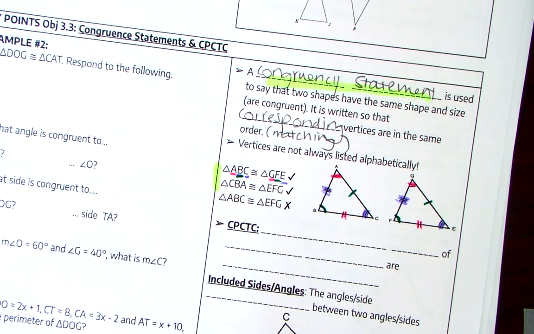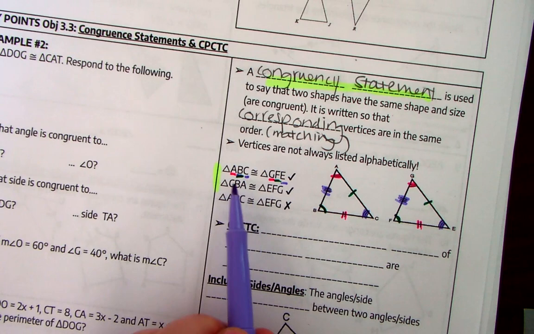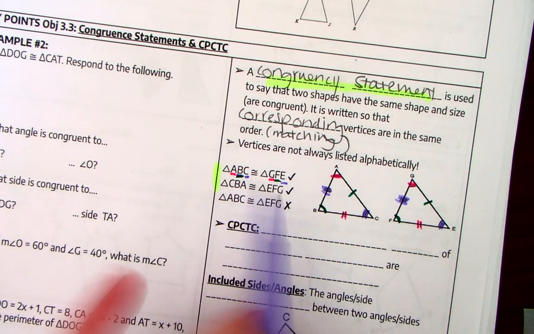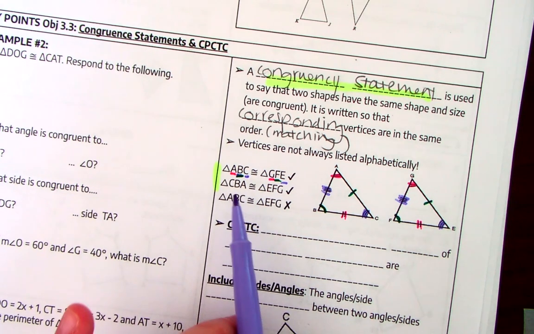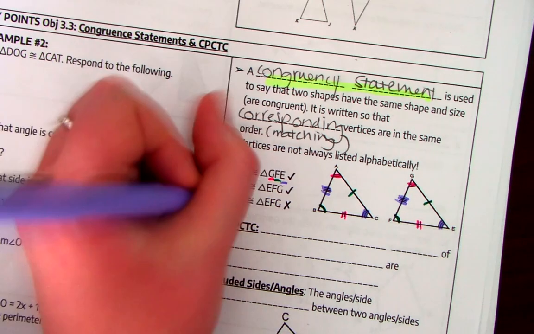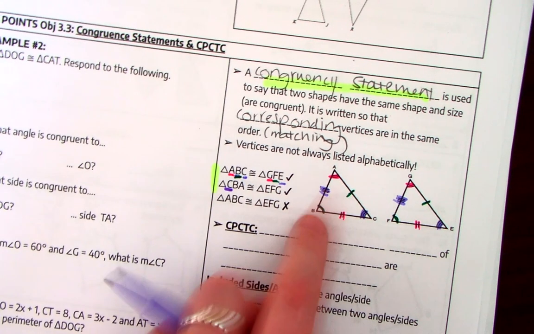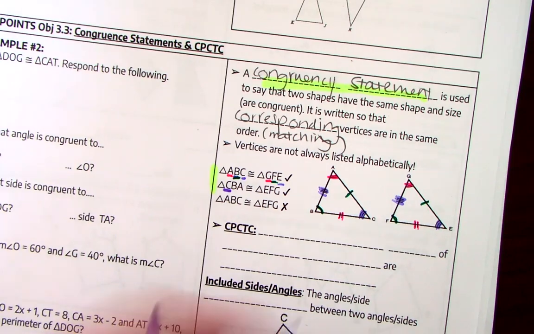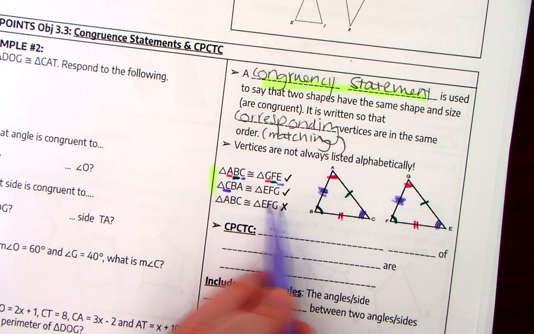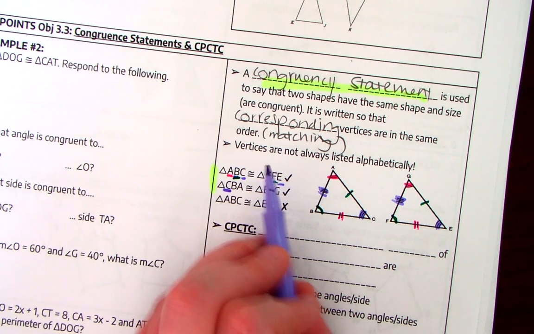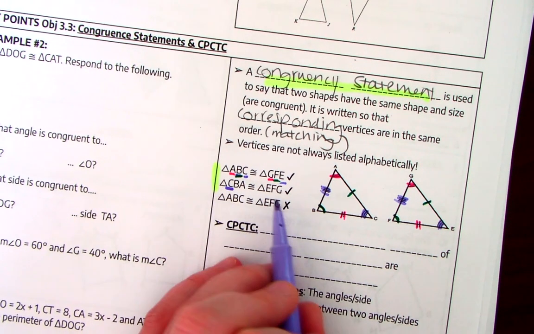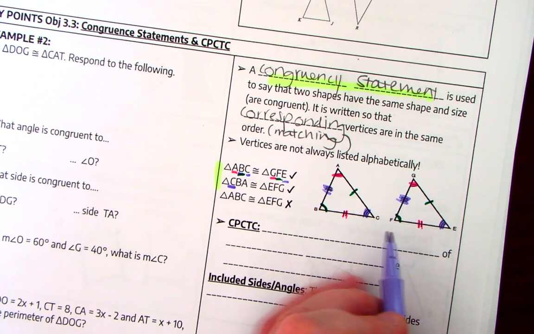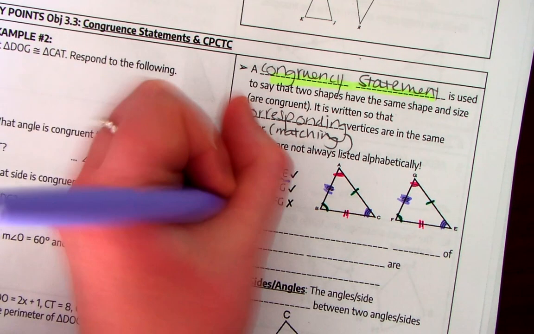Okay? Now, it does not matter the way that you list the vertices. They're not always going to be listed alphabetically. Here it's alphabetical, but what if I switched up the order? So if I call this CBA instead of ABC, which is fine, then I just have to rearrange the order of the second triangle to make sure that those vertices, those corners, match. So C is with E, right? Does that make sense? Yep. C and E are congruent, right?